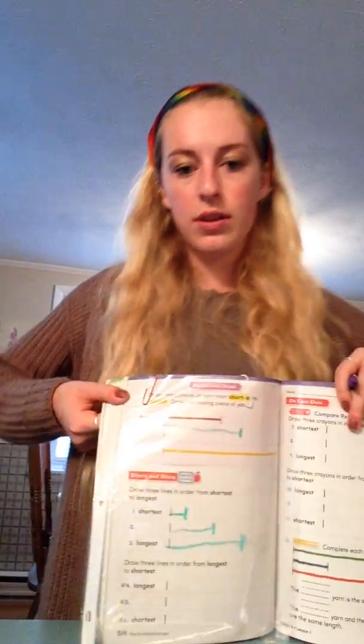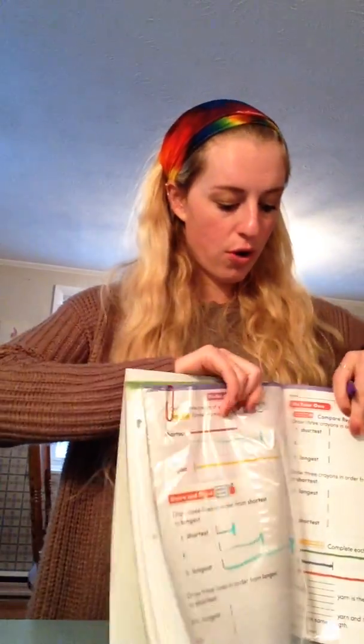This time we're putting them in order from longest to shortest. So the longest one is going to go first, and then the shortest one is going to be last. So let's try that one. If I have my longest one first, that means my biggest one is going to be the first one that I draw.